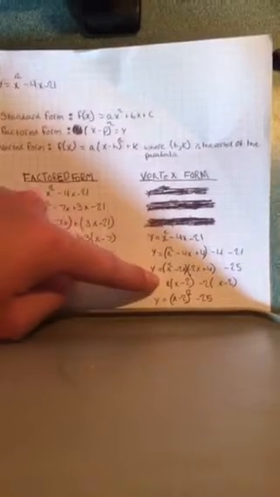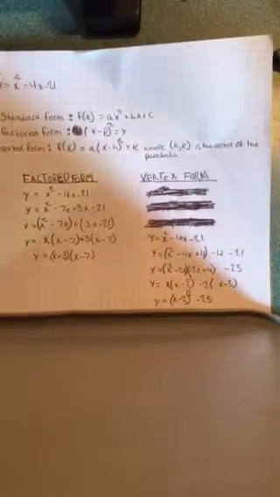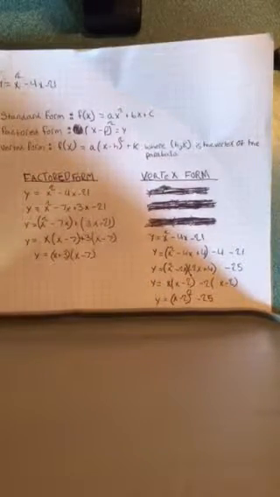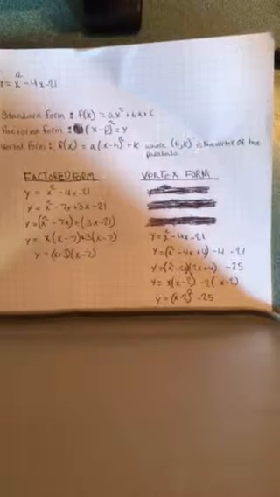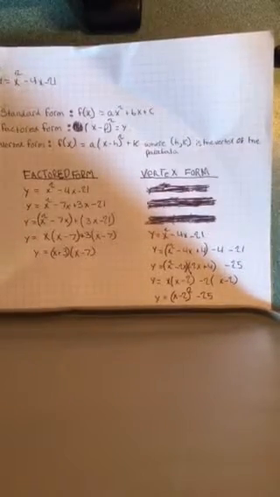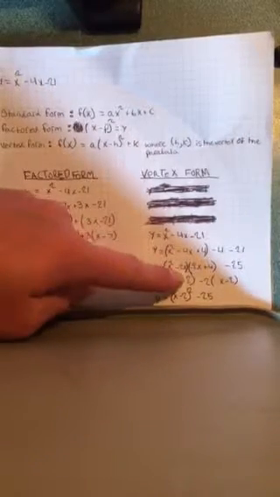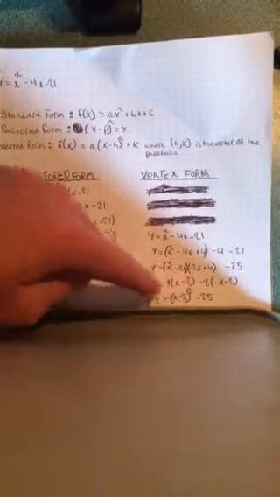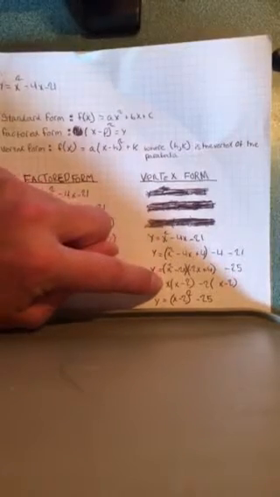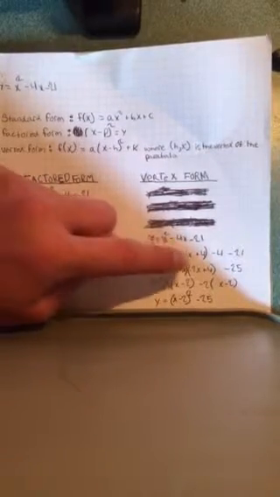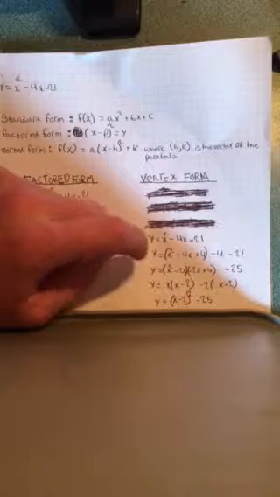So now our equation reads y equals x squared minus 4x plus 4 minus 25. And as we did over here with factored form, we are looking for the greatest common factor of these two terms. And for the first term, that happens to be x. And for the second one, that happens to be negative 2.